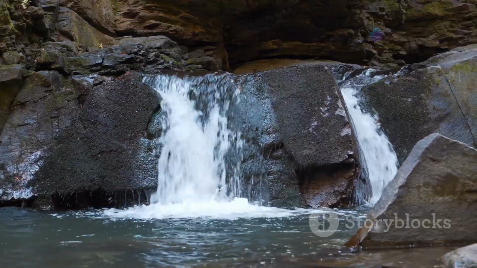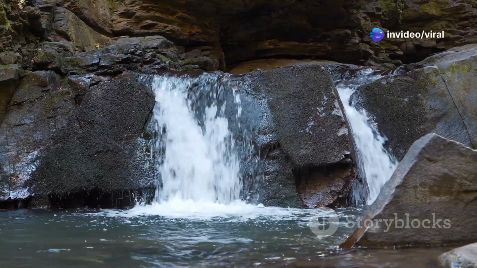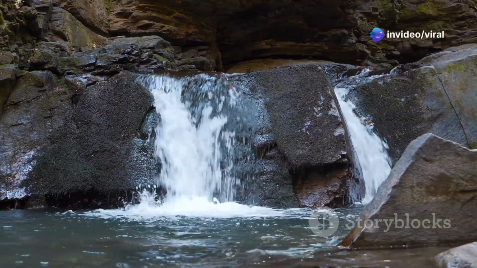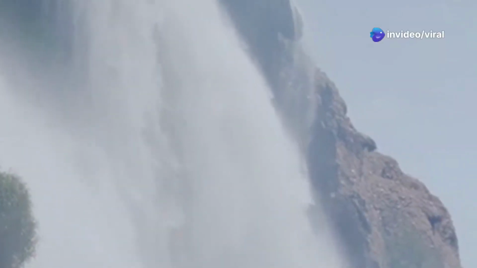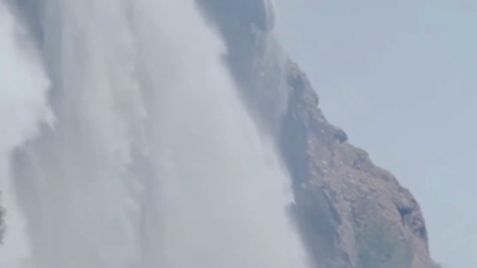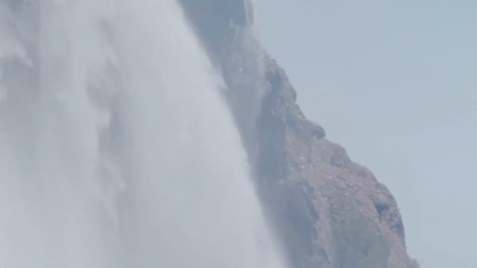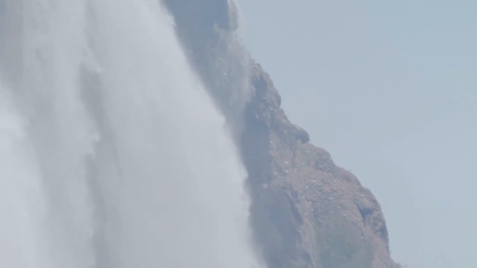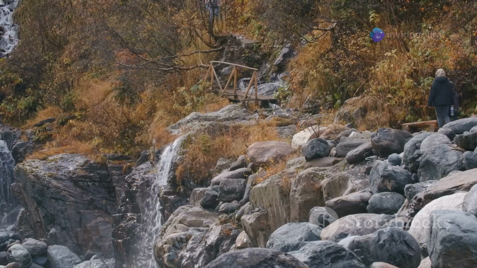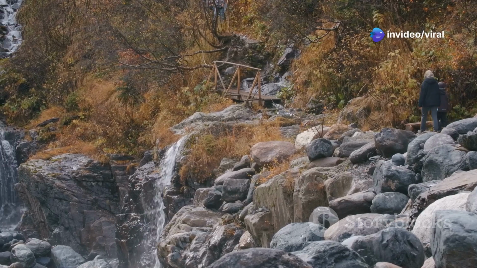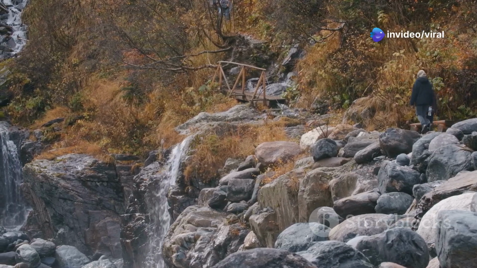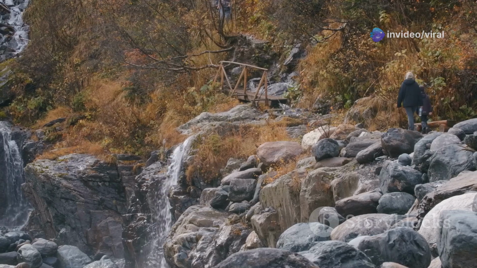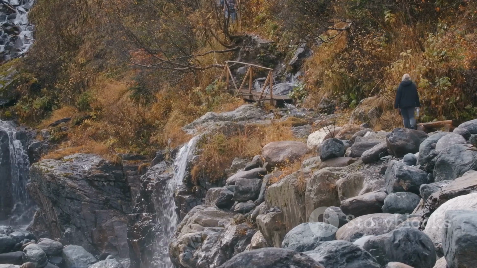Imagine the sound of water crashing down, the mist in the air, and the sheer power of nature at work. Imagine we're out in nature, standing before a series of breathtaking waterfalls. These natural wonders are not just beautiful, they can also teach us a lot about electricity. These waterfalls are going to help us grasp the concepts of voltage and ampere, or current, in circuits. It's fascinating how nature can mirror the principles of science.